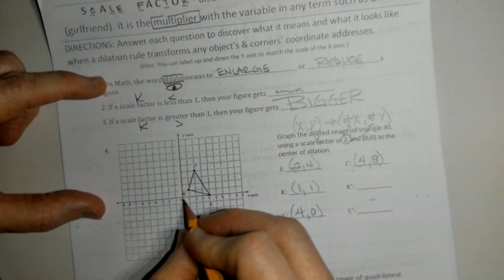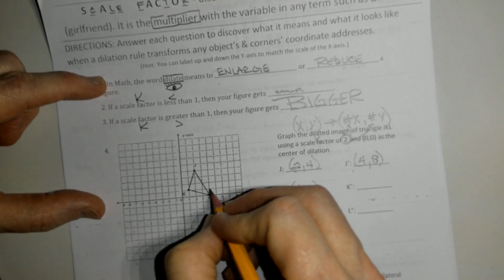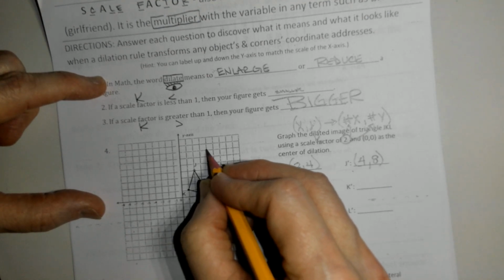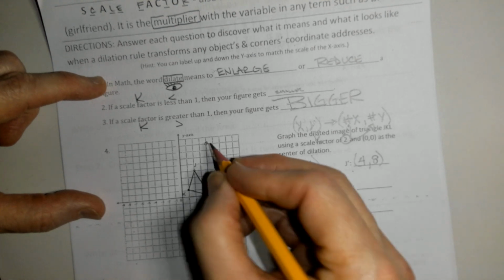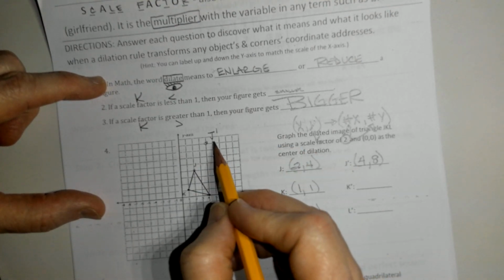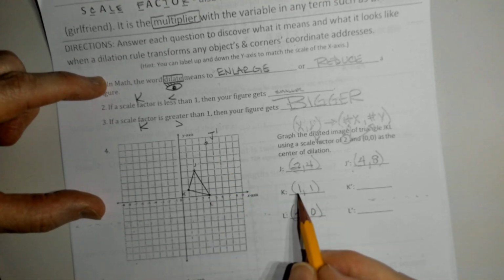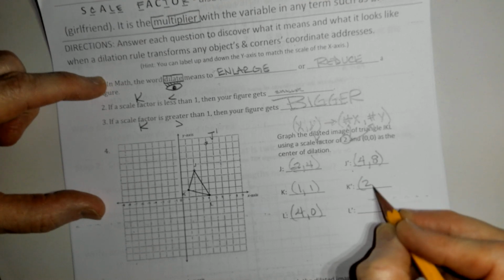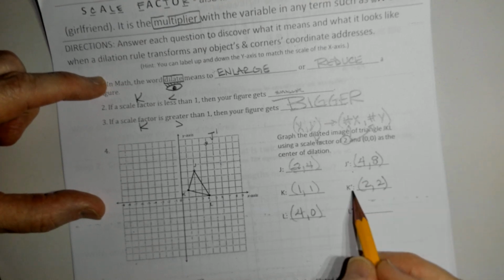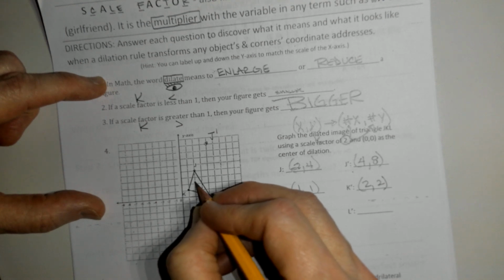So we can come over here and go to 1, 2, 3, 4. Up to 1, 2, 3, 4, 5, 6, 7, 8, and put a dot there. And we're going to label that J prime. That's the new location for J. Let's go to K. 1 times 2 is 2. 1 times 2 is 2. Our new location for K, K prime, is now at 2, 2.